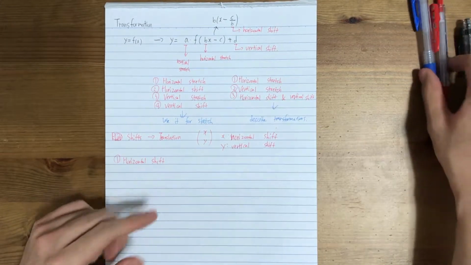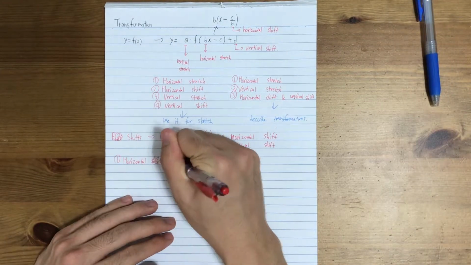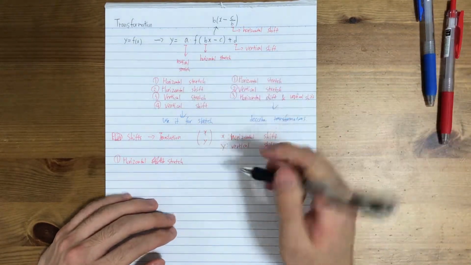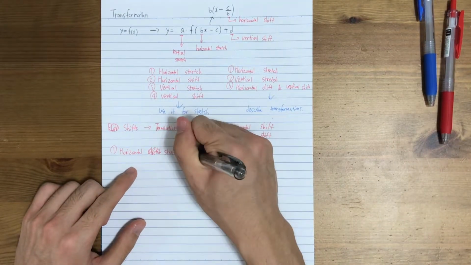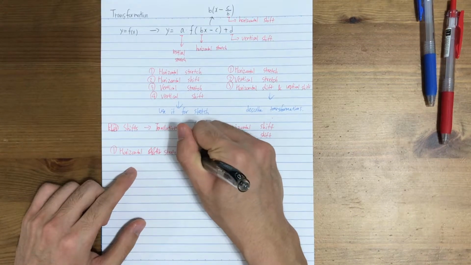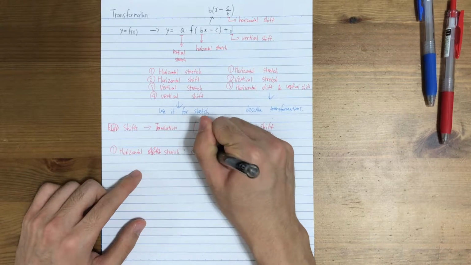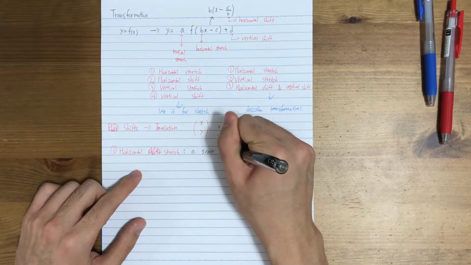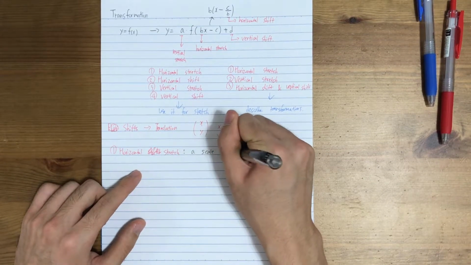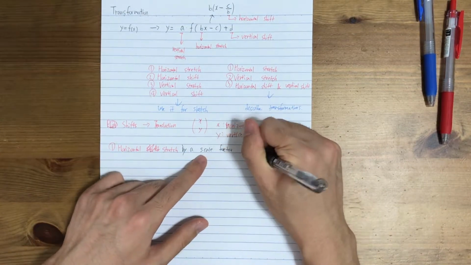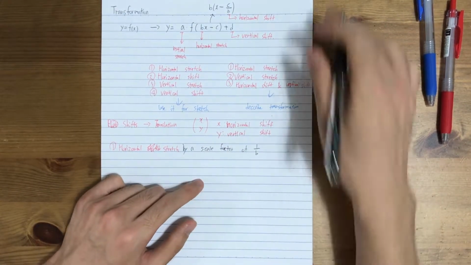Oh, sorry, not shift, stretch. So b does the horizontal stretch, and when you have something like bx, that means a scale factor of 1 over b.